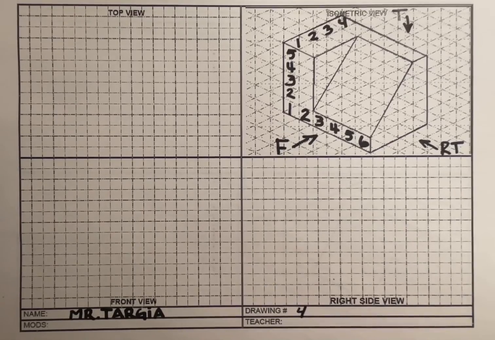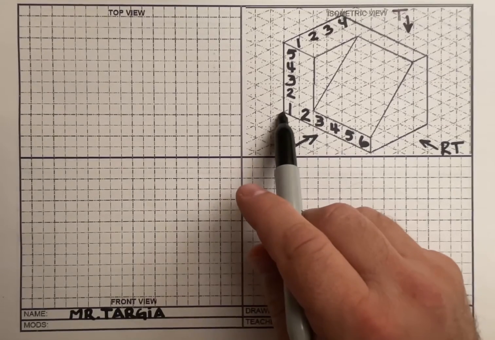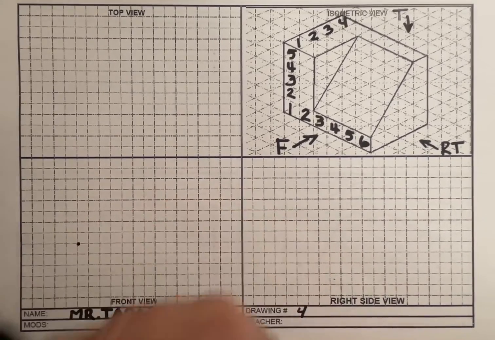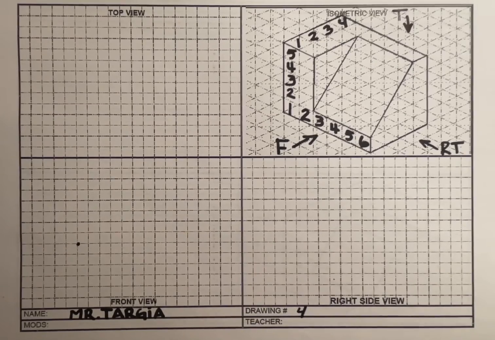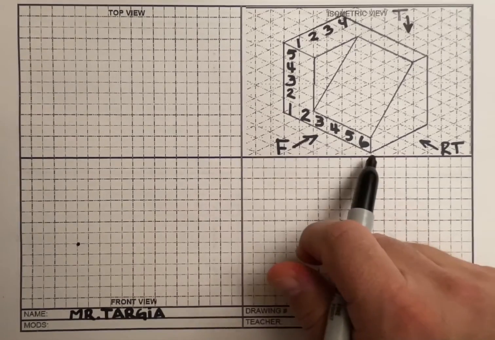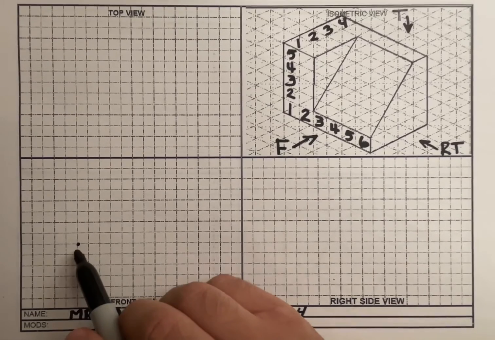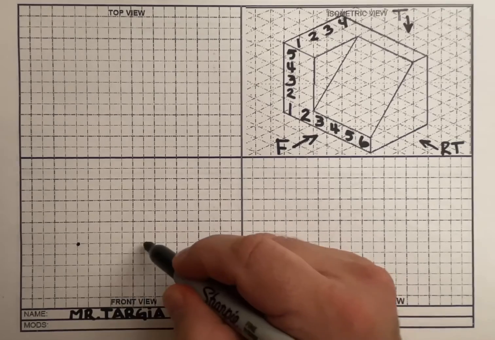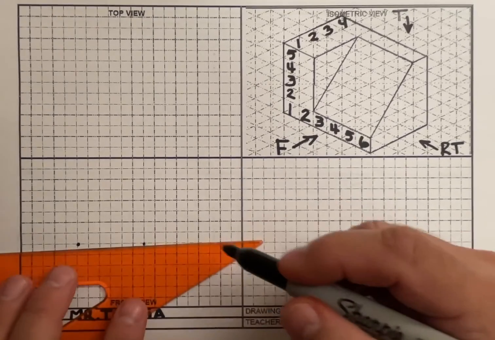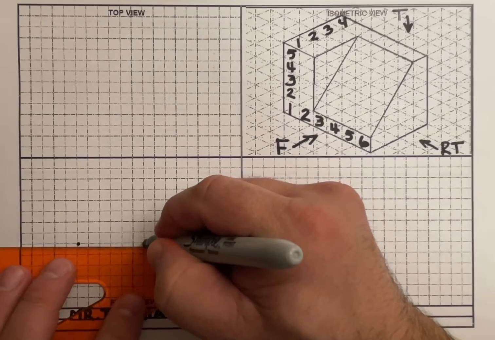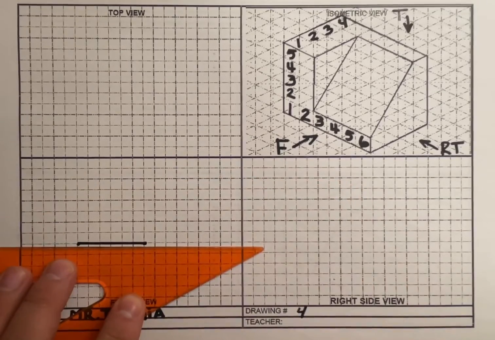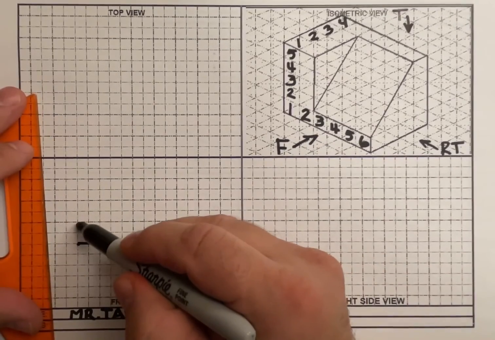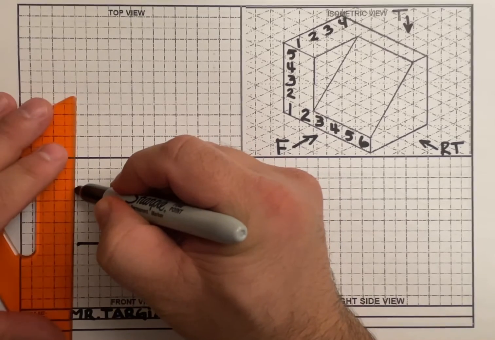So as always, we're going to start in the front view, and I'm going to reference this lower left corner in my front view grid, and I will place a point right about there to reference that lower left corner. As I can see that my shape here is 6 long, I'm going to draw a line that is 6 squares long in the front. 1, 2, 3, 4, 5, 6. So I'm going to place my straight edge down, pencil tip on the mark, and draw my line. In the left lower corner, I can see that it is 5 tall, so I will count up 1, 2, 3, 4, 5 tall in the front view.